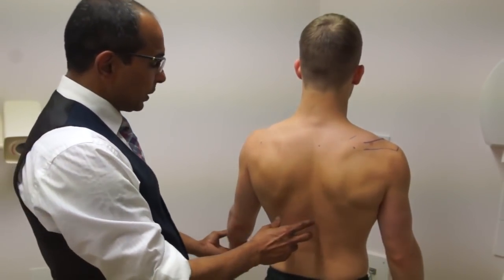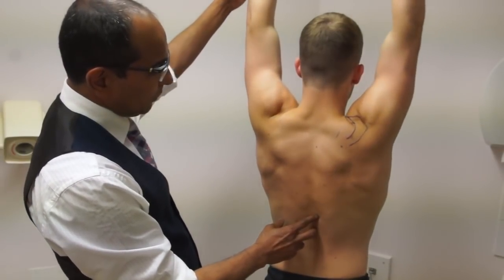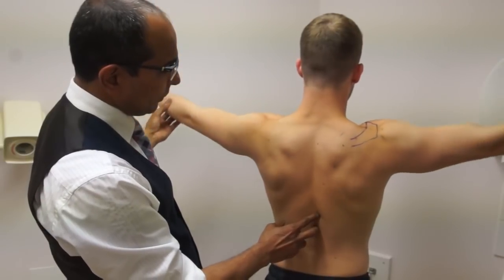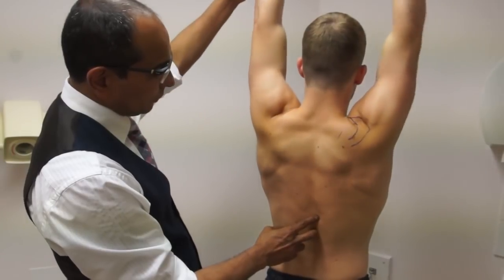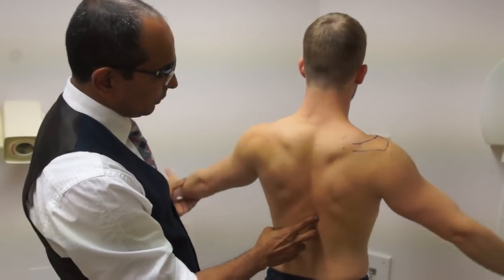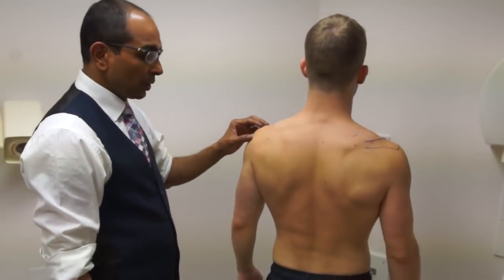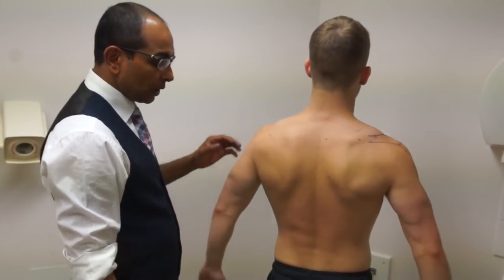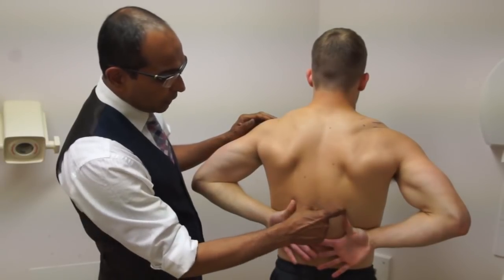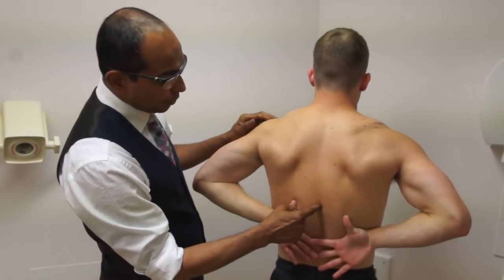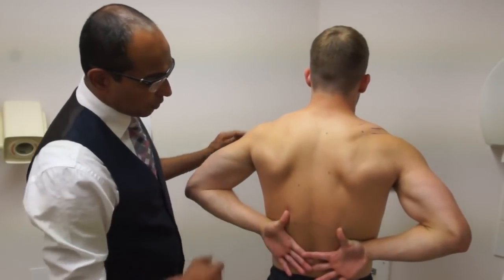Coming to abduction along the plane of the scapula. We're also going to do internal rotation, where we get the patient to get his or her hands behind his or her back, and we're looking at the height of the thumb. So one can say thumb to T12 level, and it's equal on both sides.